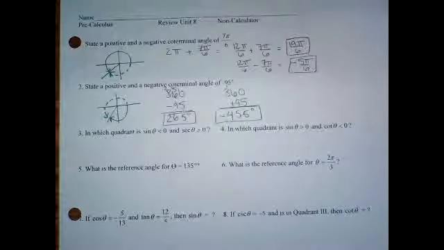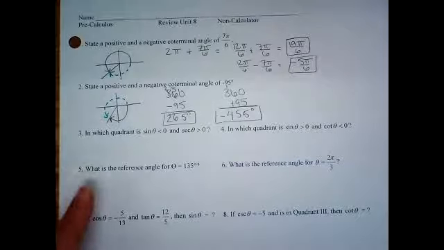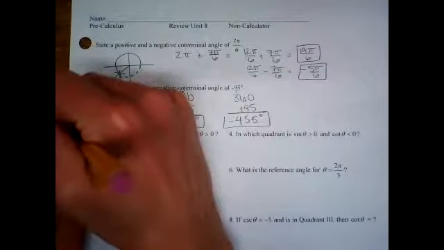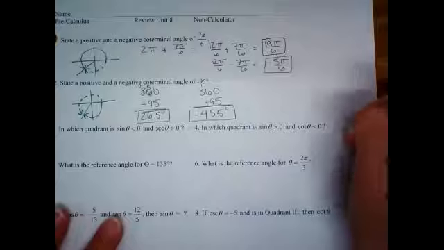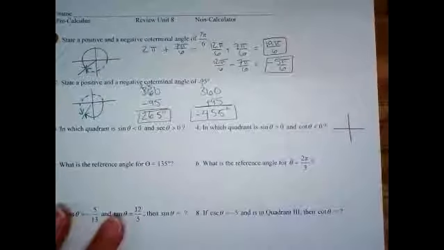Okay. 3 and 4 are name that quadrant. We're going to go over these ones. If you're like, hey, I need some more practice with that, this was in homework 2. I think it was the very first section. You can go back to that in Delta Math and it'll keep feeding you problems if you just practice some more. Here's a little acronym to see where they're positive.